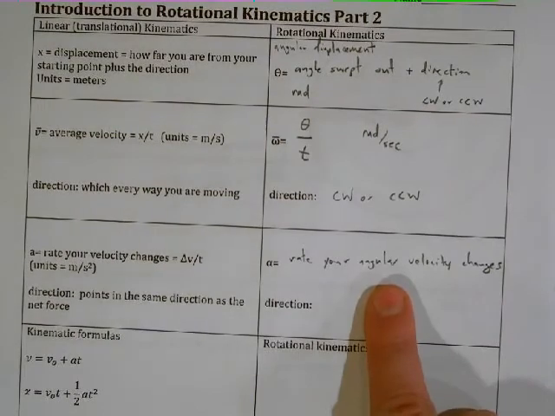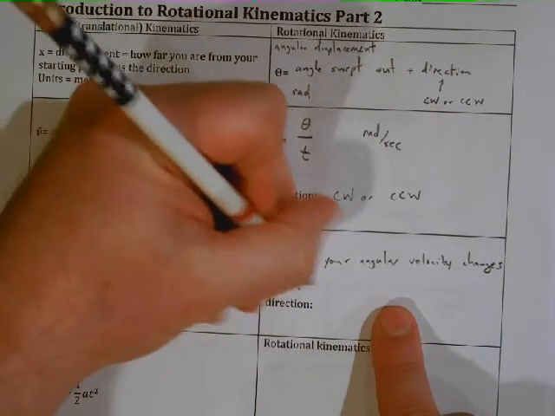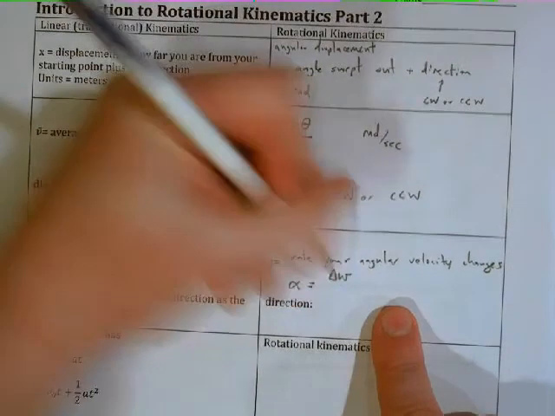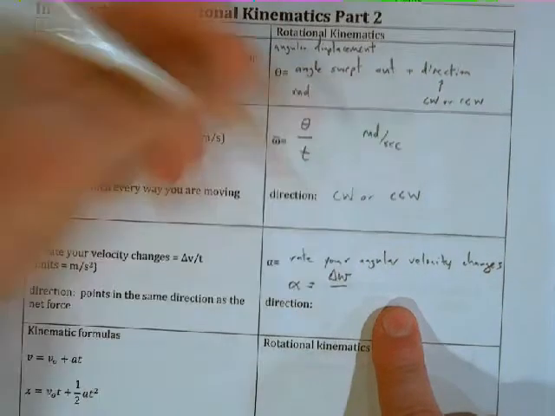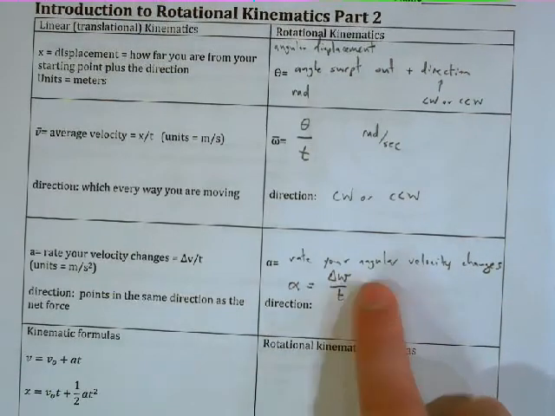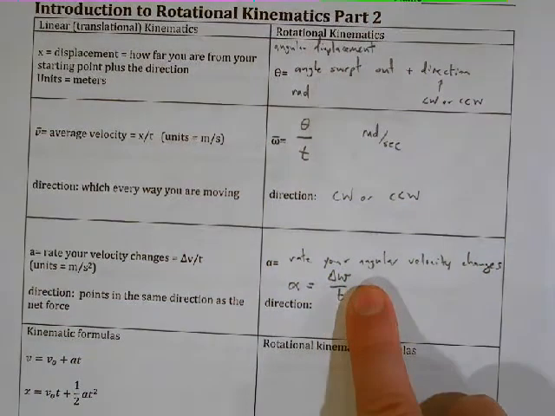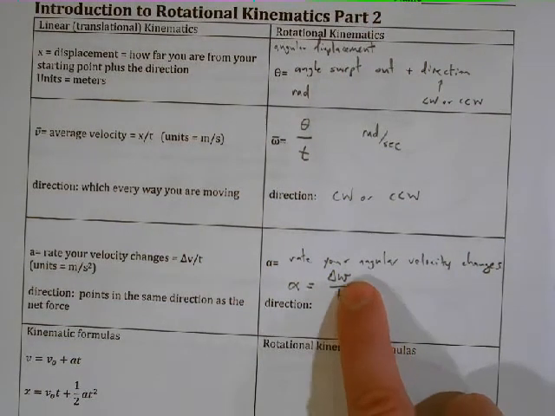Now, whenever I'm saying angular velocity, feel free, you can always say rotational velocity, same difference. So this would equal the change in omega over time. Okay, the rate your angular velocity changes.